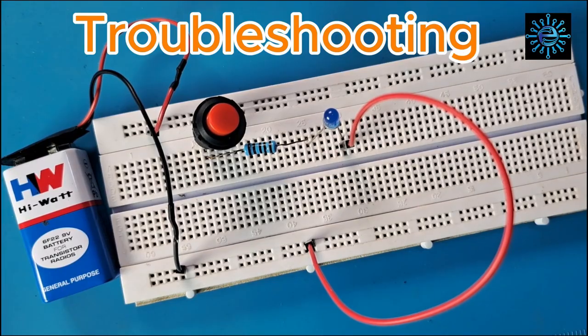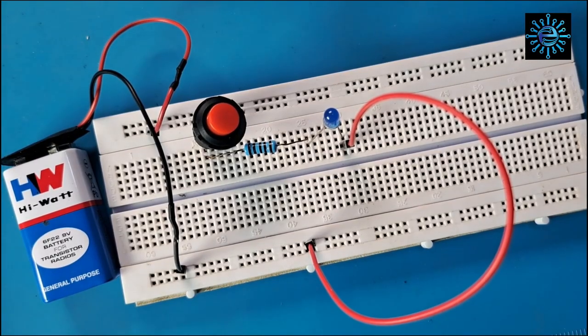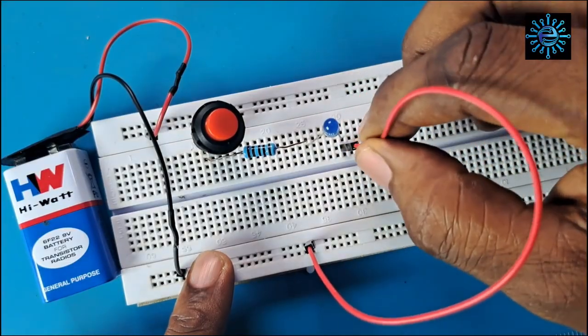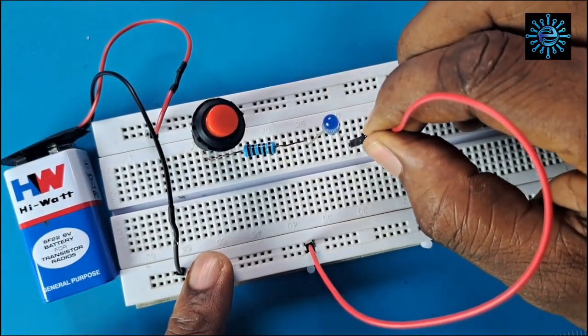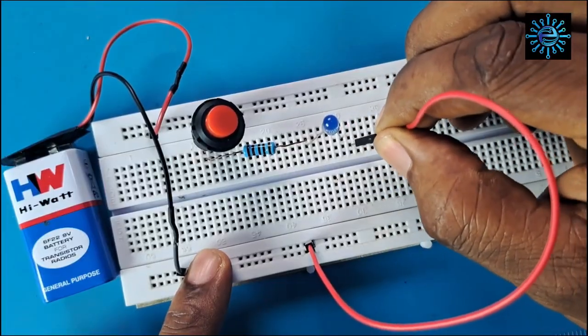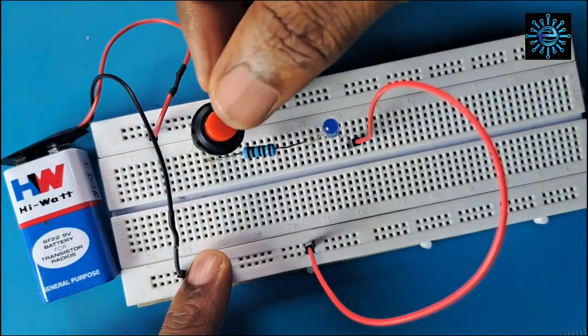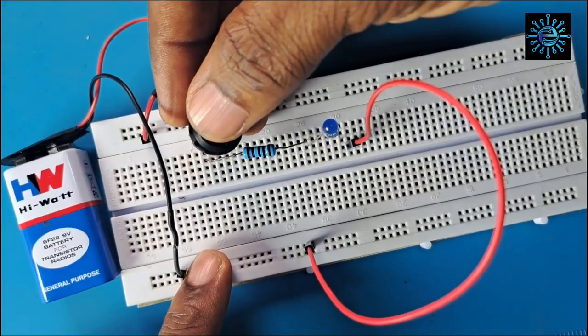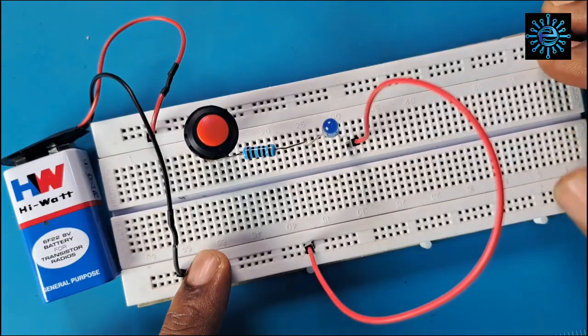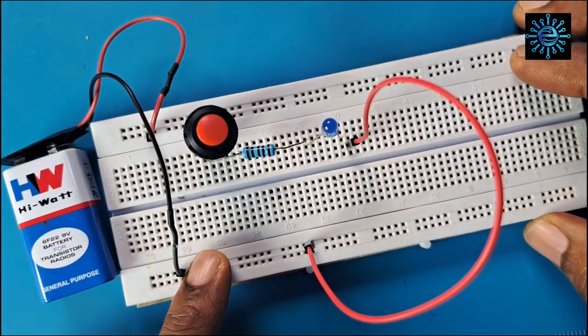You can troubleshoot your circuit by checking if the component legs are inserted in the correct holes. For example, let's say you made the mistake of connecting this jumper wire here instead of here. So if we connect the jumper wire here now and I press the switch, you can see that the LED did not come on. This is because our connection is wrong.